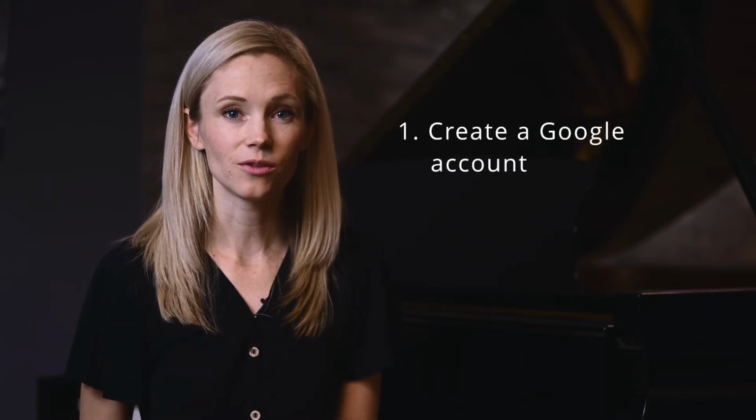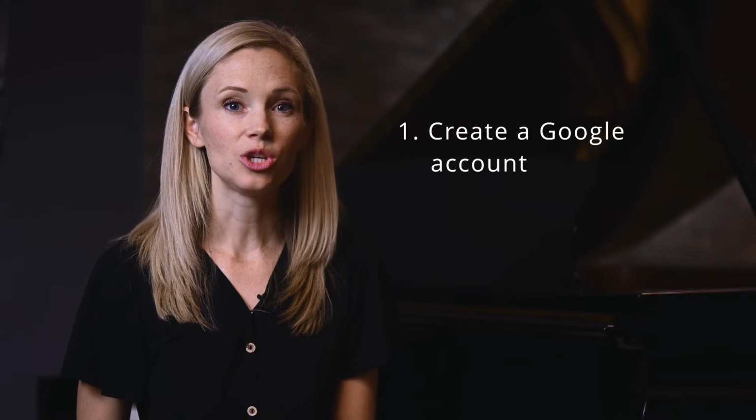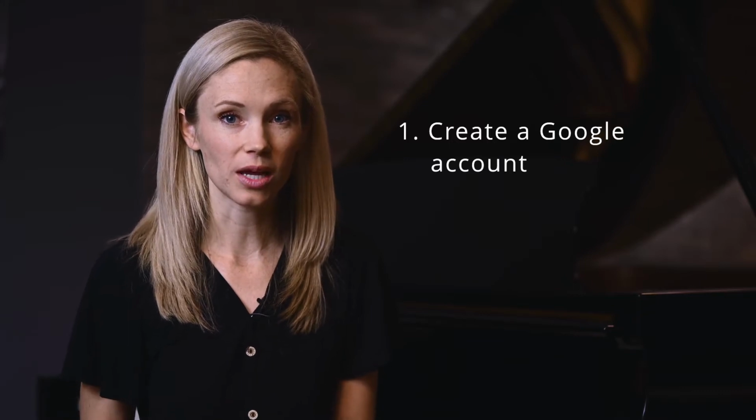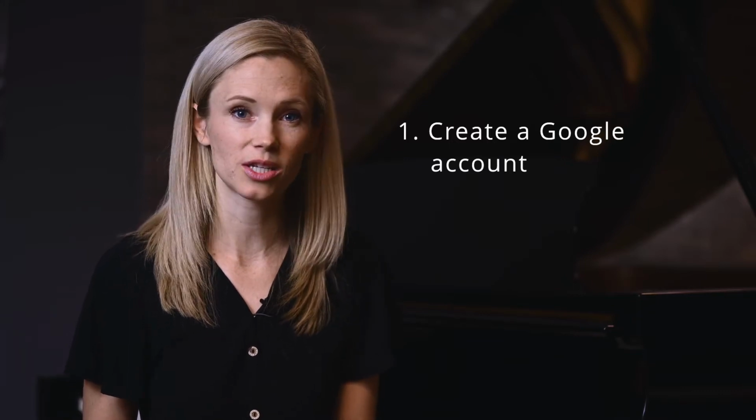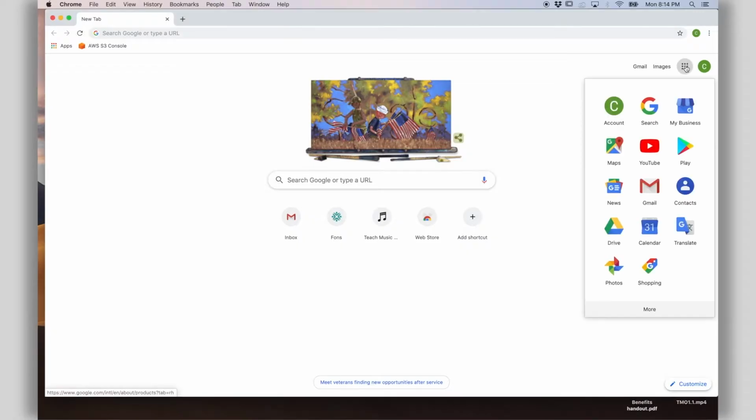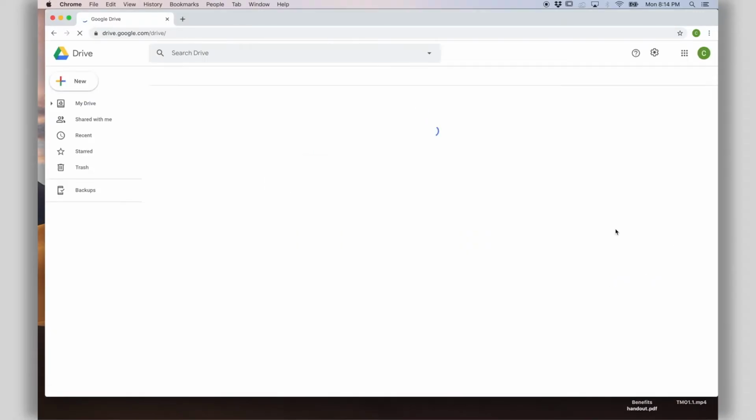Step number 1, create a Google account. If you don't already have a Google account, you need to go to google.com and create one. It's free and will not take you much time. After you've created your account, you can access Google Drive by clicking here on the top right corner.